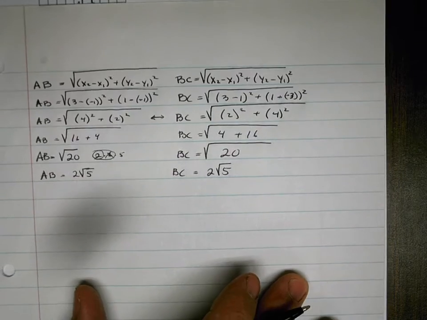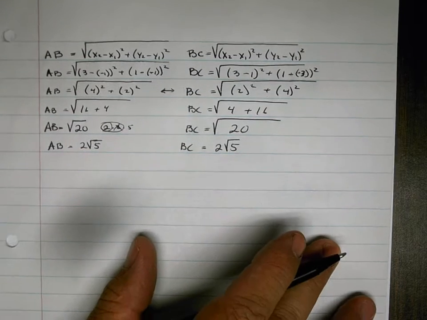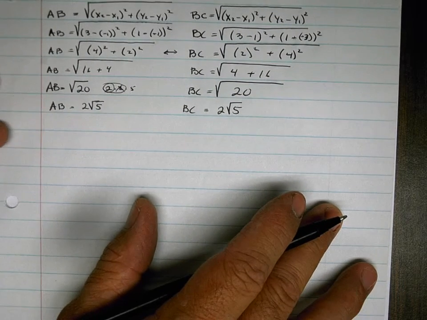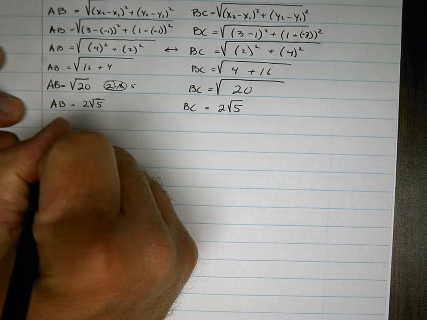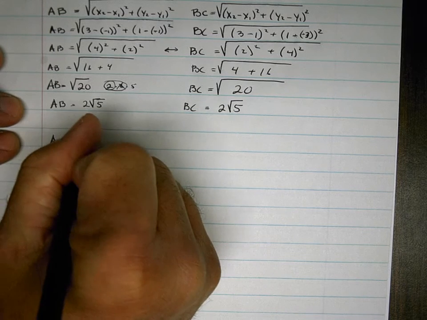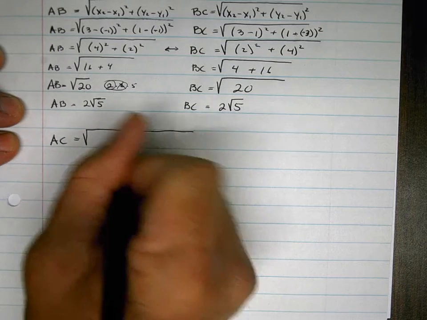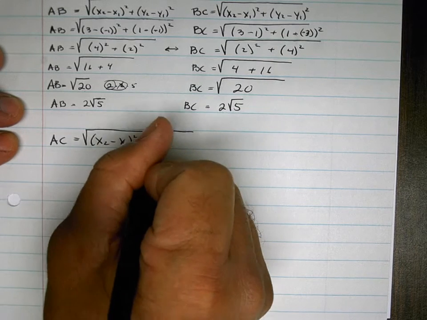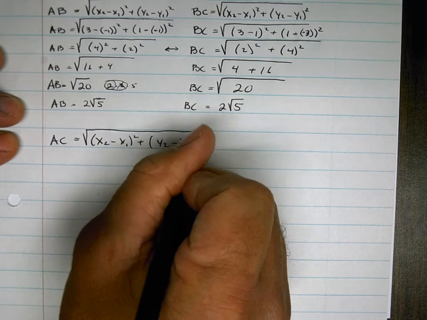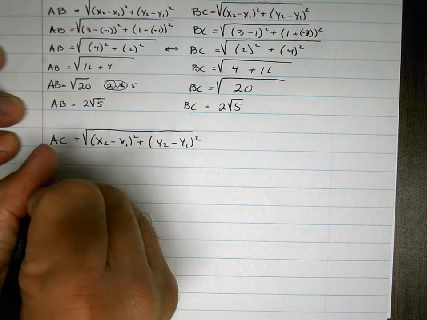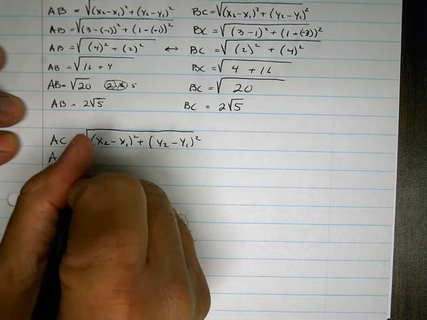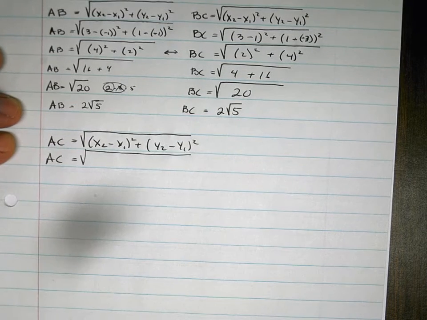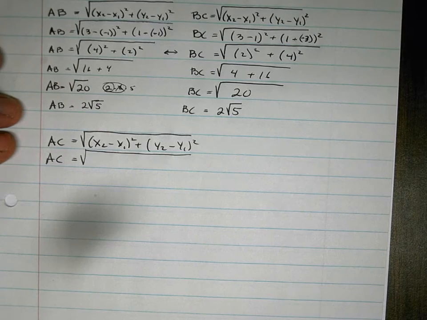All right, so it won't be on the camera here, but we can look up and see that the length of AC equals the square root of (x2 minus x1) squared plus (y2 minus y1) squared, which means AC equals the square root. Well, I'm going to have to change one of those to x2.